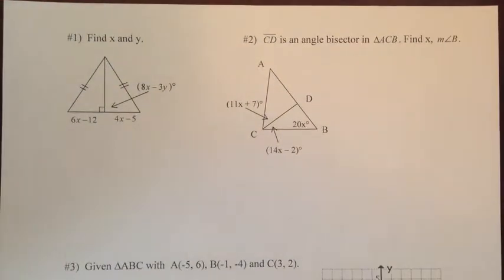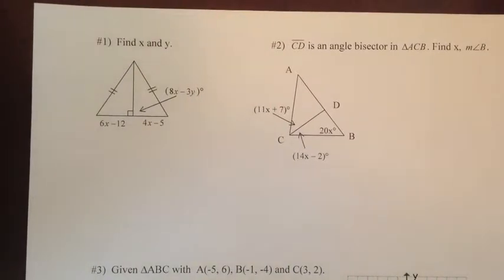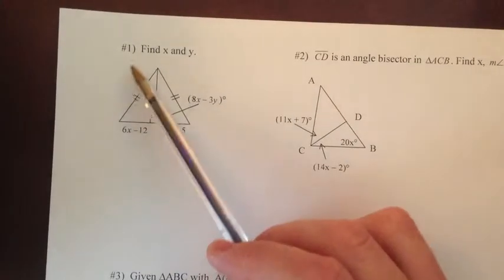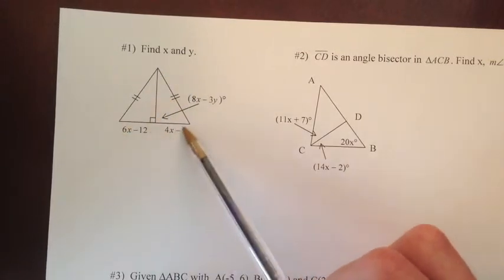Okay, so we're back here. Now we're on the back of the notes. This is part 2. Let's look at some examples here. Example number 1, find x and y. So they give us this picture.